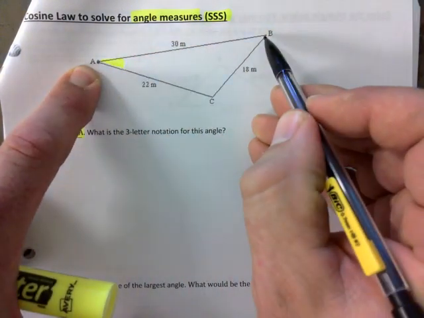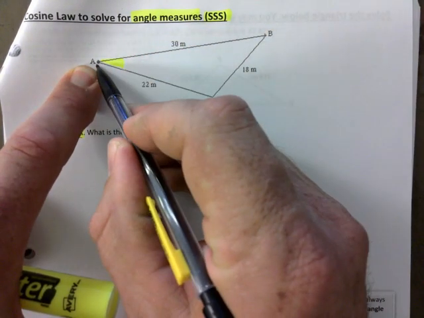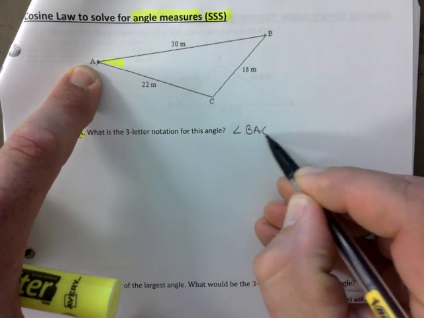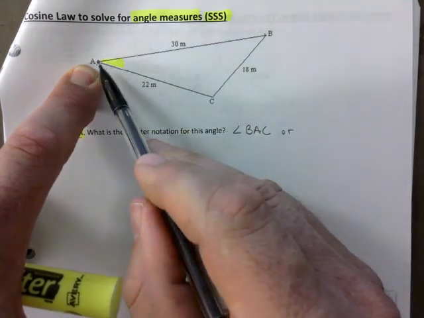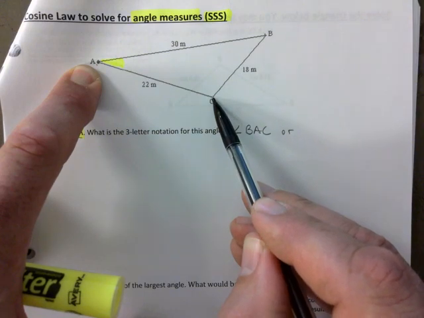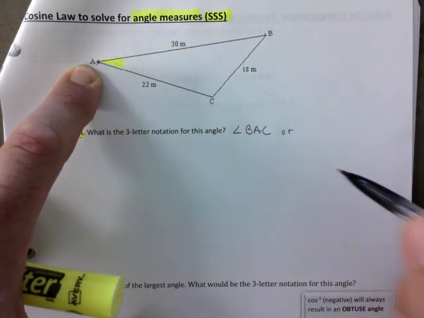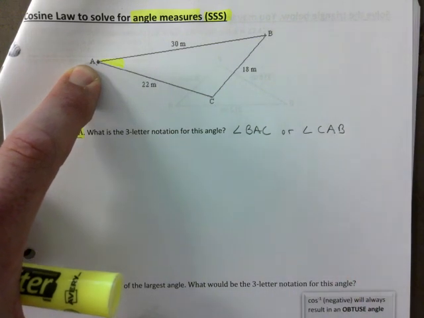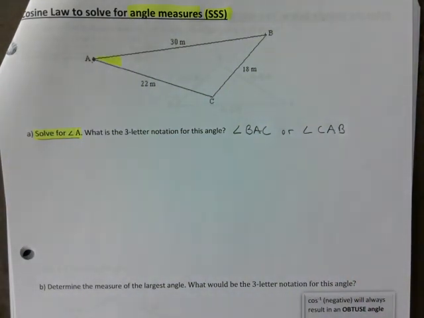So you either start from here and you go BAC, so that'll be angle BAC. Or you can start from here and go CAB, angle CAB. Page 20, okay, Paul? So don't forget the 3-letter notation.